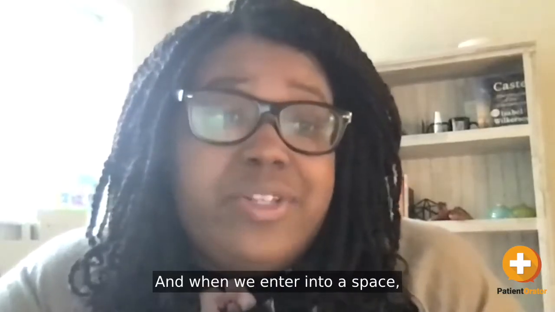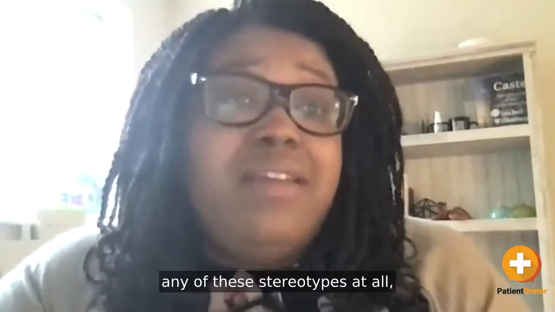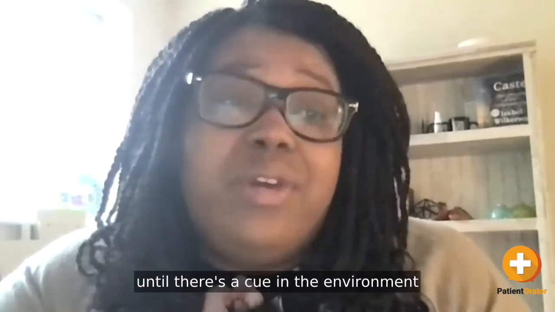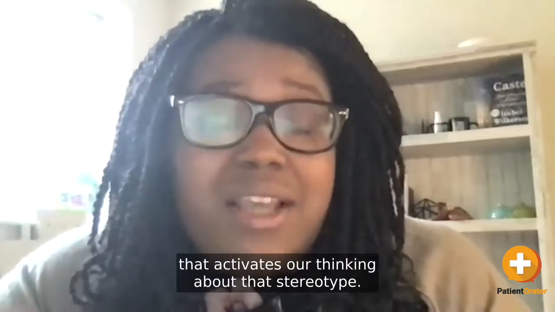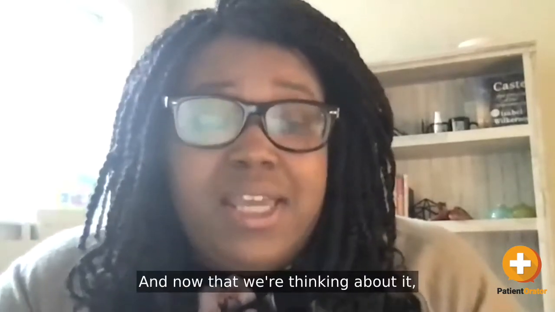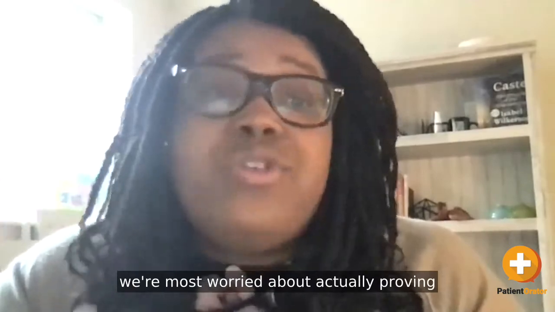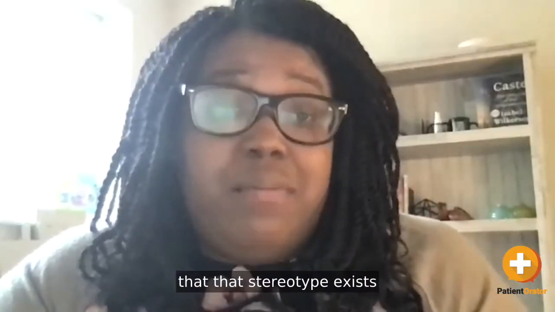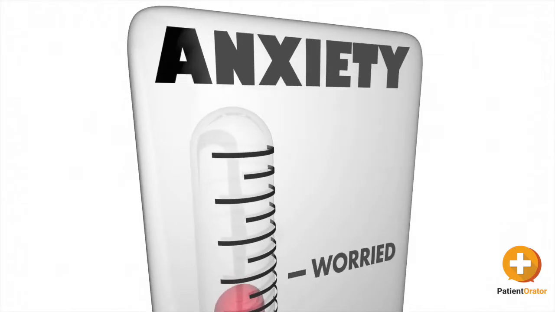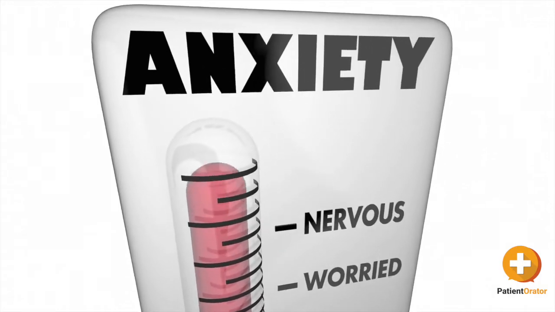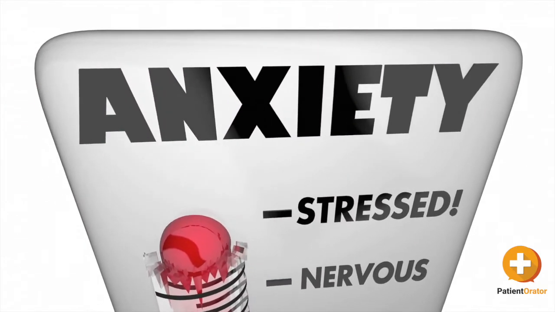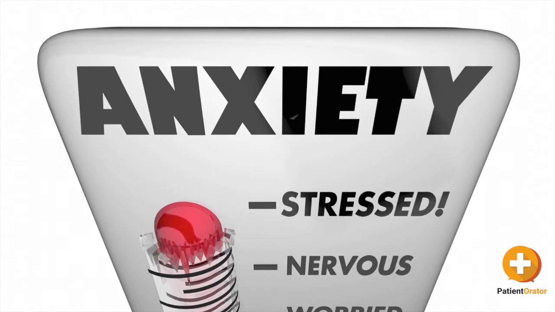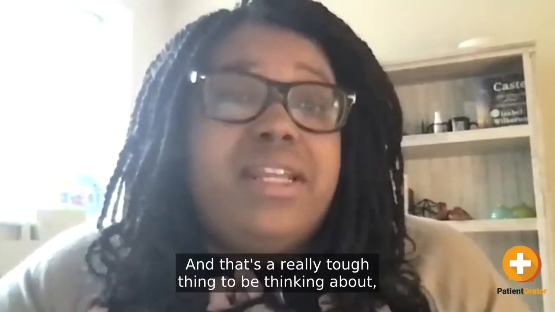And when we enter into a space, we may not be thinking about any of these stereotypes at all until there's a cue in the environment that activates our thinking about that stereotype. And now that we're thinking about it, we're most worried about actually proving that stereotype to be true. So we're really preoccupied with the fact that that stereotype exists and it could be associated with us, but also that the person or the group of people that we're talking to, that we're going to prove that stereotype is actually true. And that's a tough thing to be thinking about because, again, these are negative stereotypes.